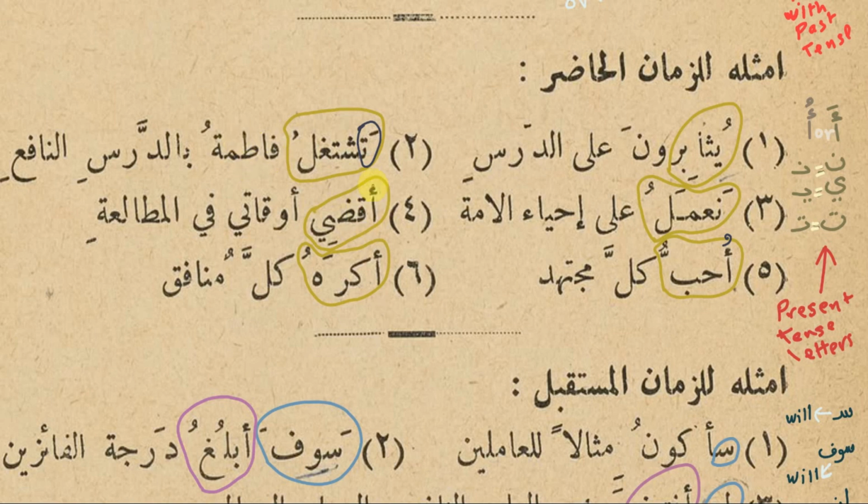Here is أقضي. Notice this "a" and "o." I said you can see it either way. So أقضي, I spend. أقضي أوقاتي في المطالعة. I spend my time in reading. أكره كل منافق. I hate every hypocrite. So أكره. Notice this present tense letter. So in the last lesson we discussed the verbs, and here we got some examples of how they would look. So this is the present tense.